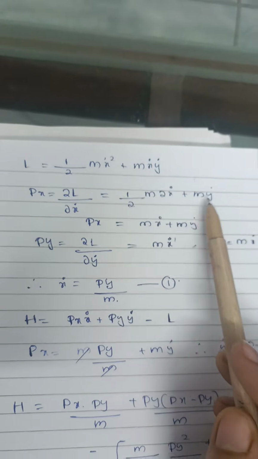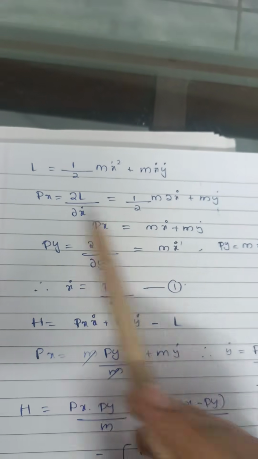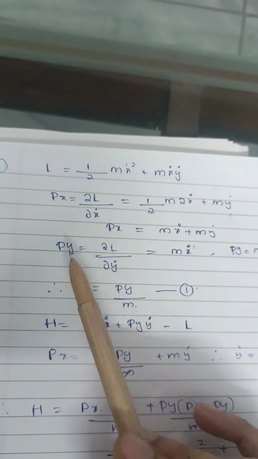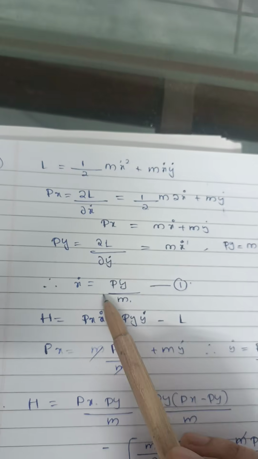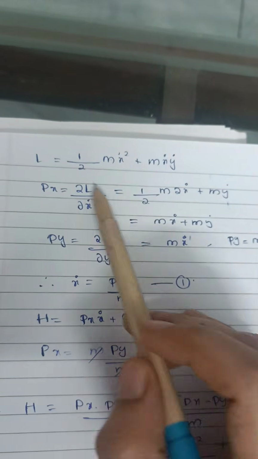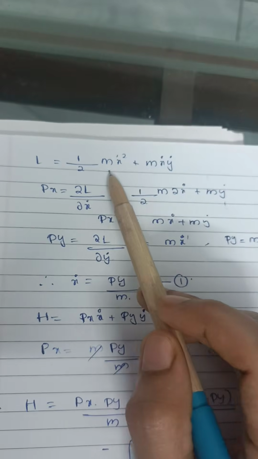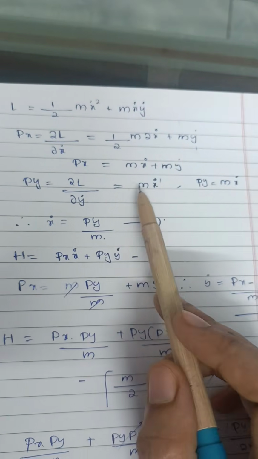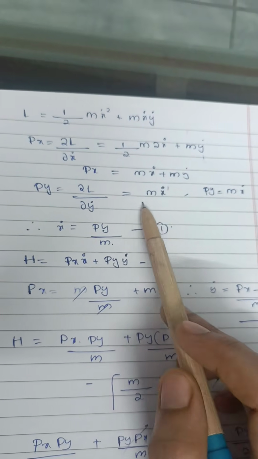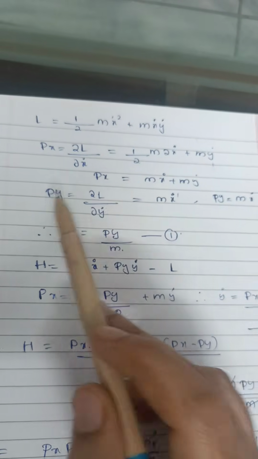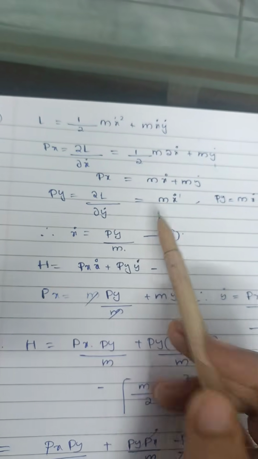m x dot plus m y dot will be px, and py will be, taking the partial derivative of L with respect to y dot. Here there is no y dot in the first term, so it will be 0, and m x dot will be constant, and y dot will be 1. So py is m times x dot, so the x dot will be p divided by m.